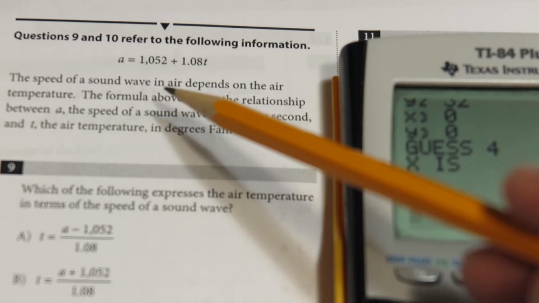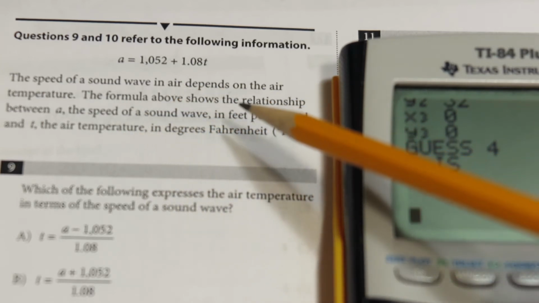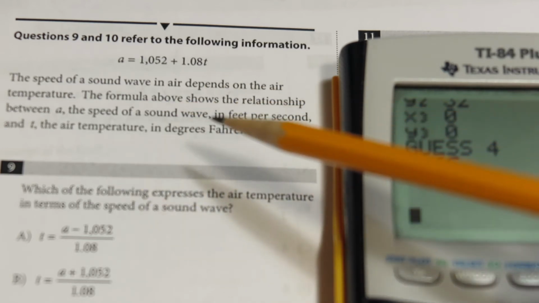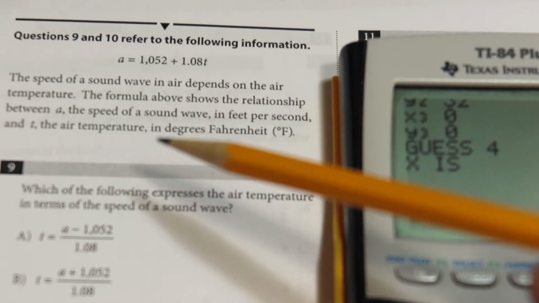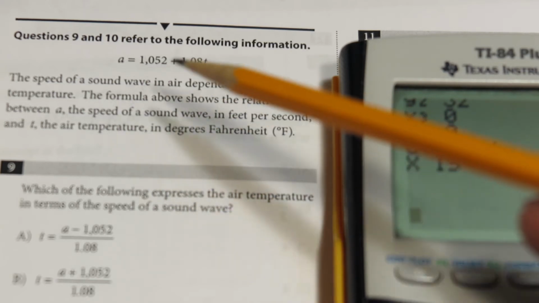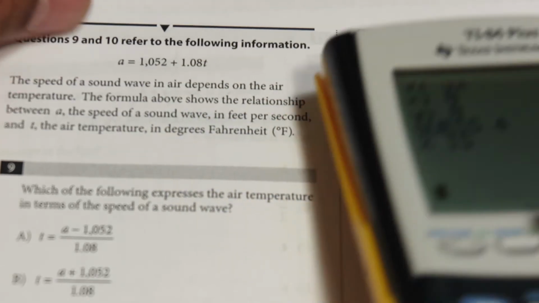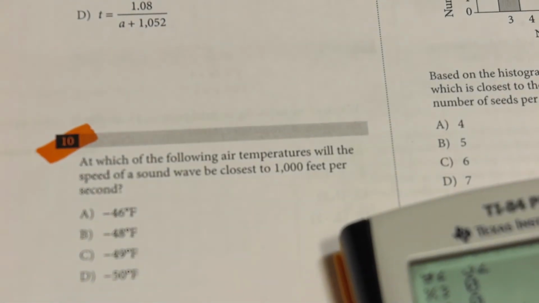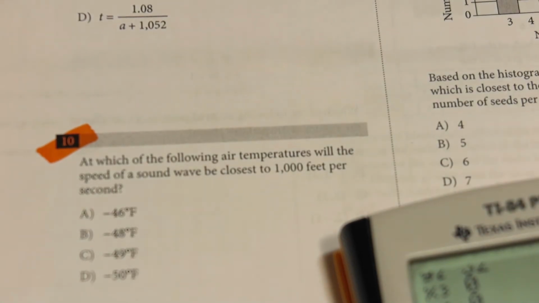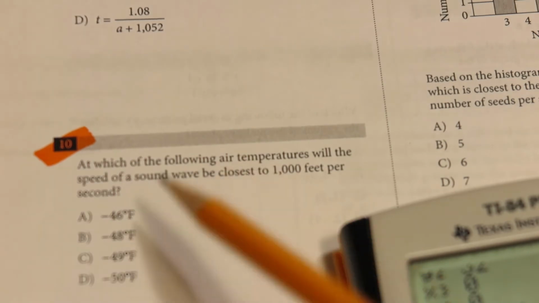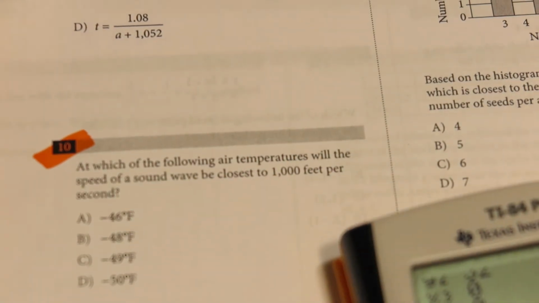It says the speed of sound of a sound wave in air depends on the air temperature. The formula above shows a relationship between A, the speed of a sound wave in feet per second, and T, the air temperature in degrees Fahrenheit. So this is a linear relationship. Number 10 says, at which of the following air temperatures will the speed of sound be closest to 1,000 feet per second? So 1,000 feet per second is the y value, and they want to know the corresponding x value.